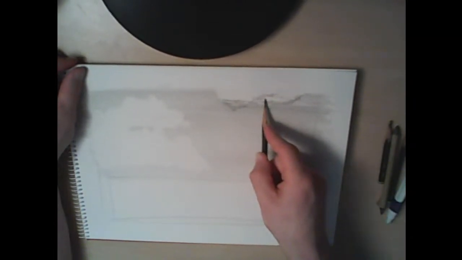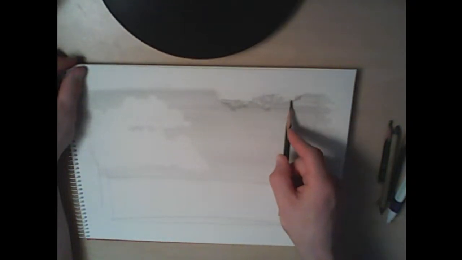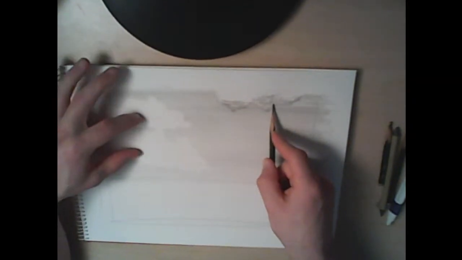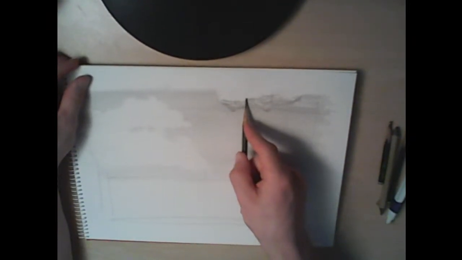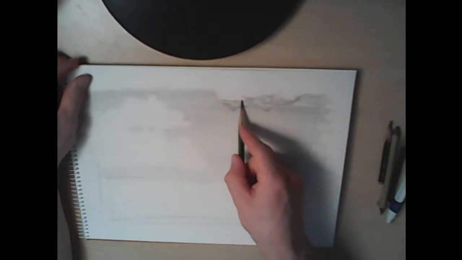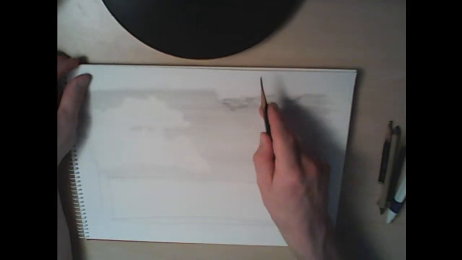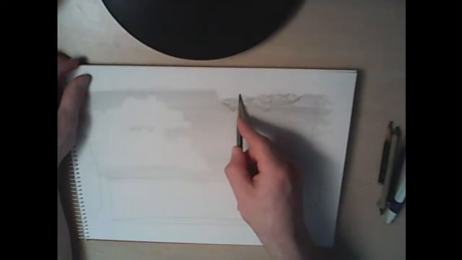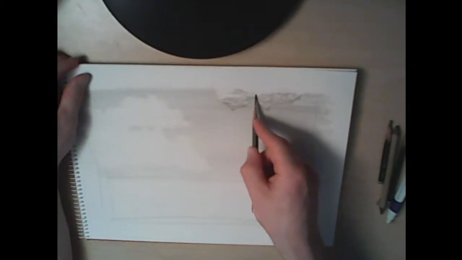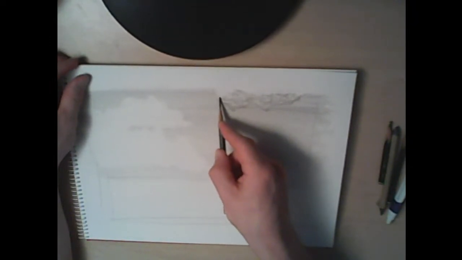Okay, this cloud right here is higher up in the sky than those two. Those are more or less above the horizon, so we see them more from the side. But this one we see more from the bottom, and the bottom side is dark. It's the shadow side of the cloud.